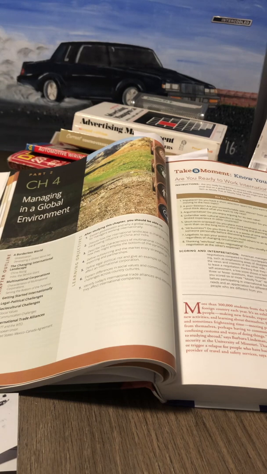Section 4.1c, managing ethical behavior, 3 of 3. Organizational justice is the perception of people in an organization regarding fairness. There are 4 basic forms of organizational justice: distributive, procedural, interpersonal, and informational.